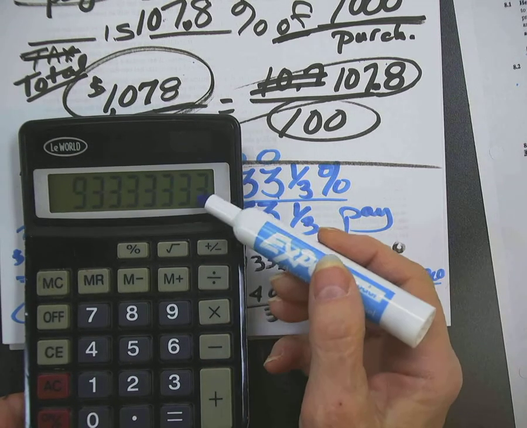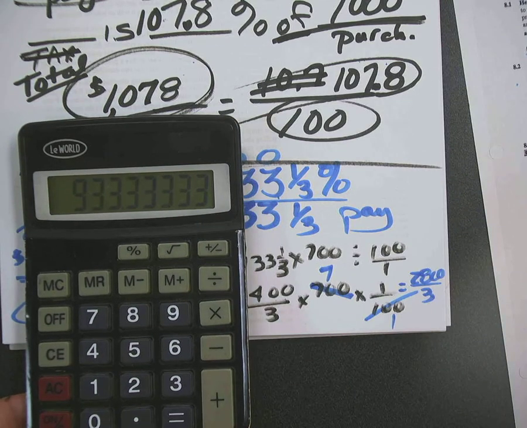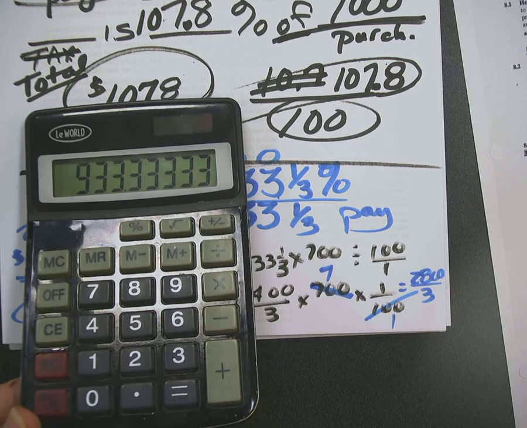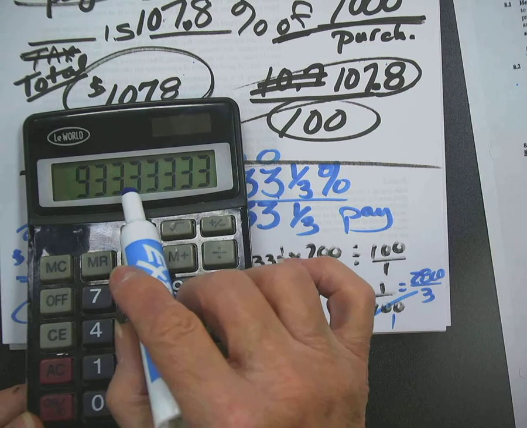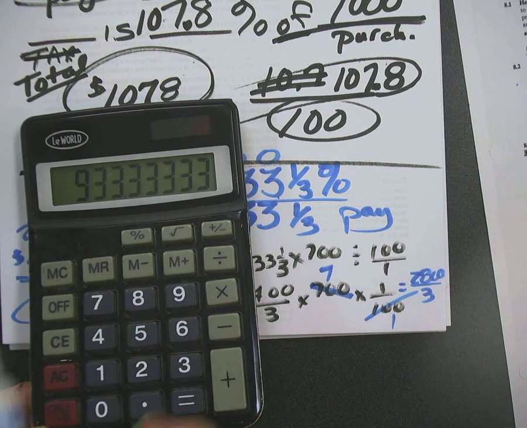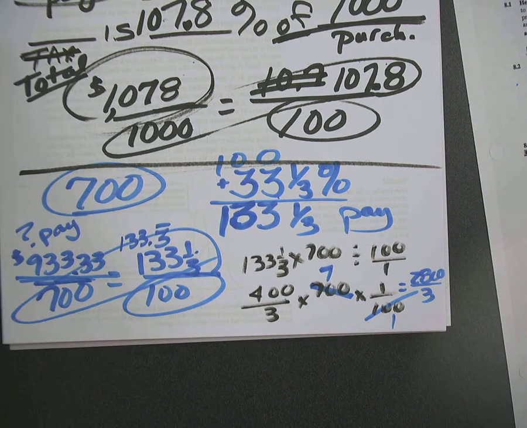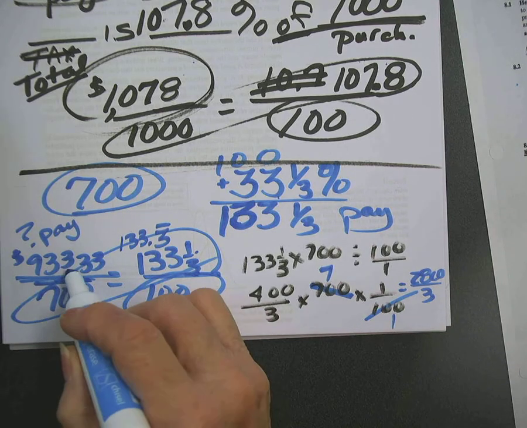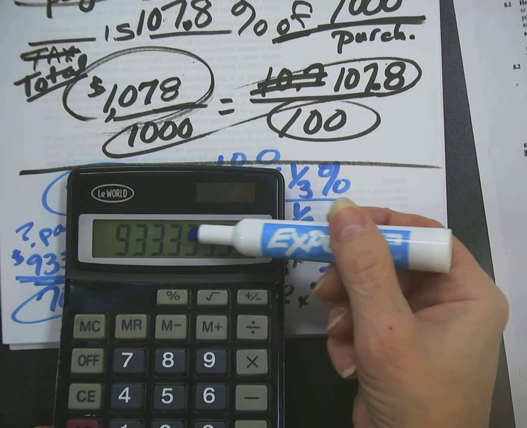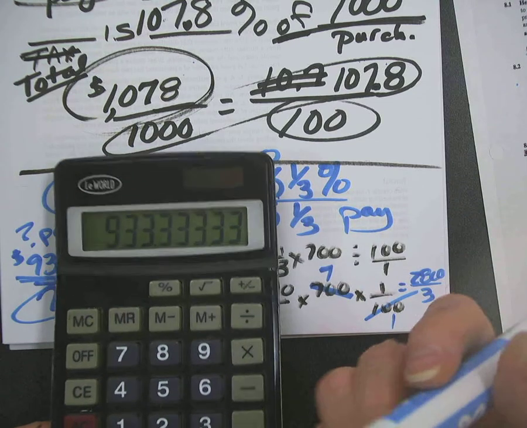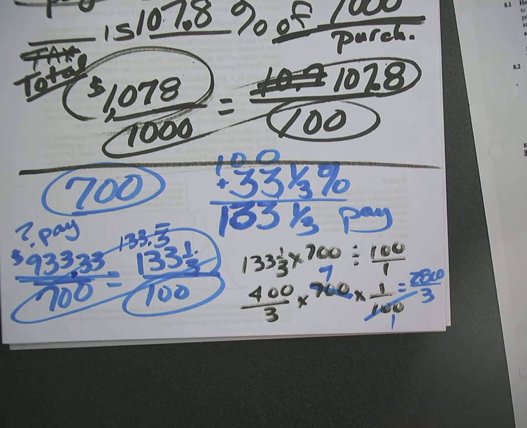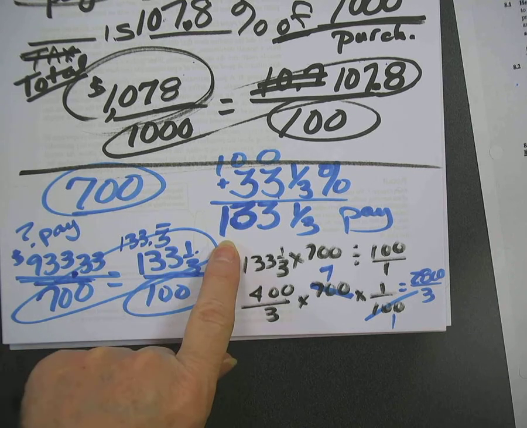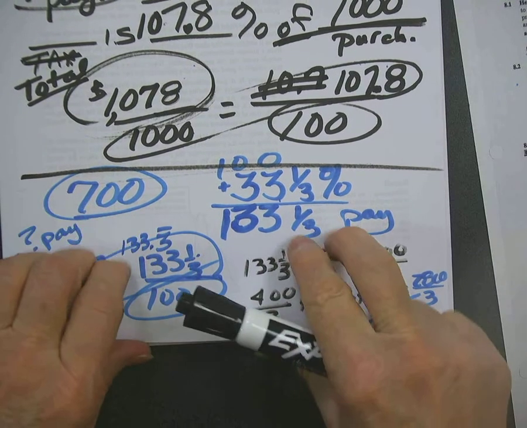It's still going to be the same answer, 933. Sometimes it'll make it come out exact when you had to round, and you just never know. But if it's a 1/3, put a repeating 3, 2/3, put a repeating 6.